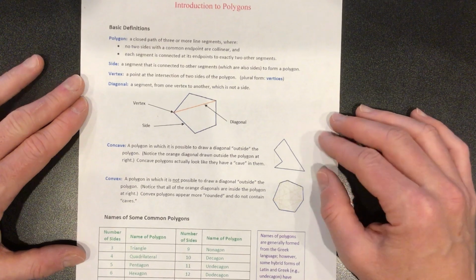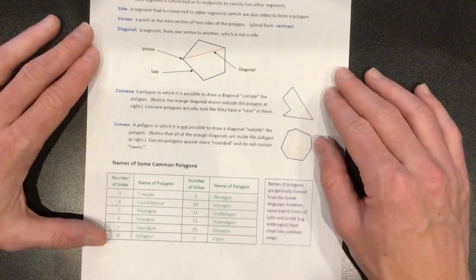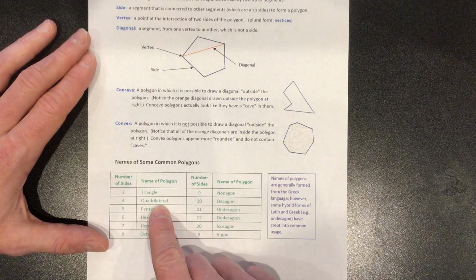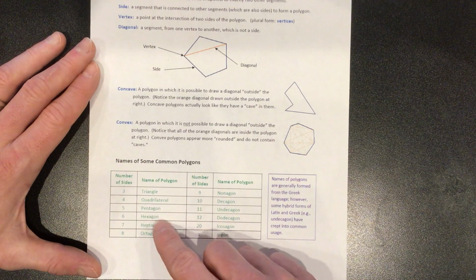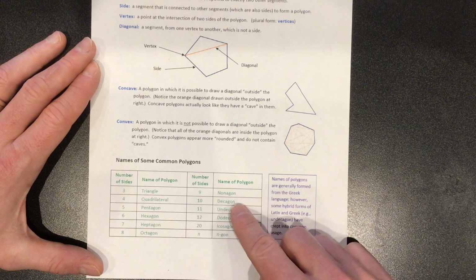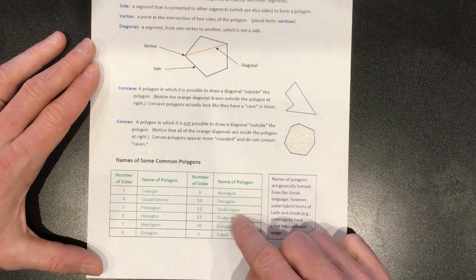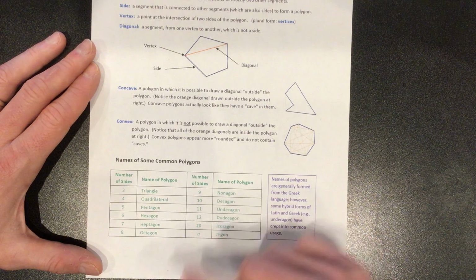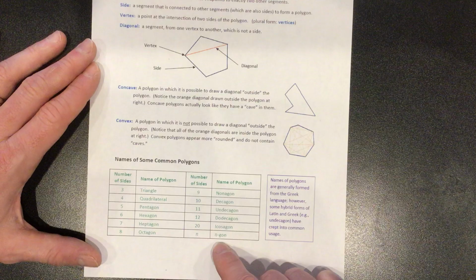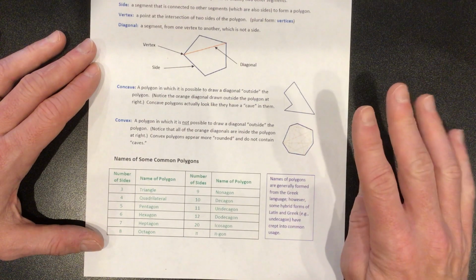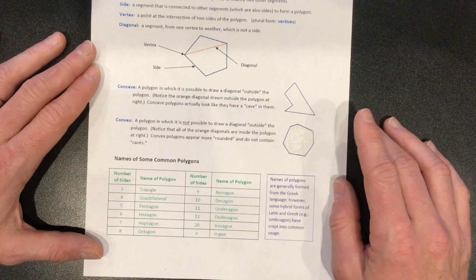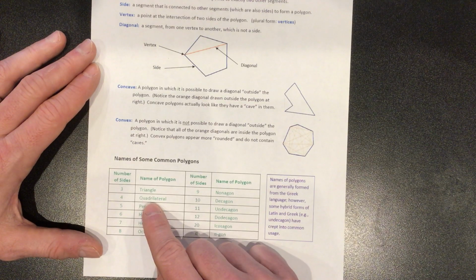Again, the polygon that we're studying in this unit, of course, is the quadrilateral. Right? Triangle, quadrilateral, pentagon, hexagon, heptagon, octagon, nonagon, decagon, undecagon, dodecagon, all these things. And then just regular n-gon. So we're going to be looking at a four-gon, a four-sided polygon. Those are just all quadrilaterals.